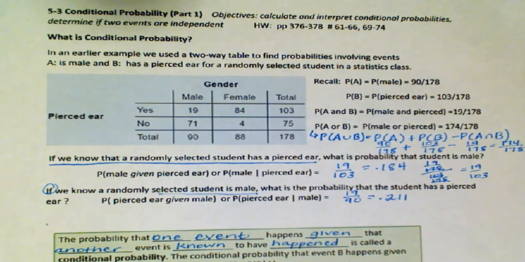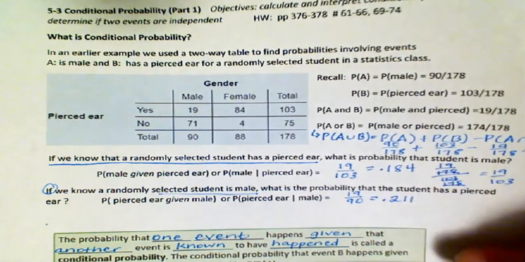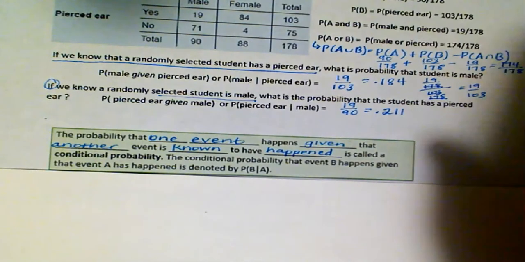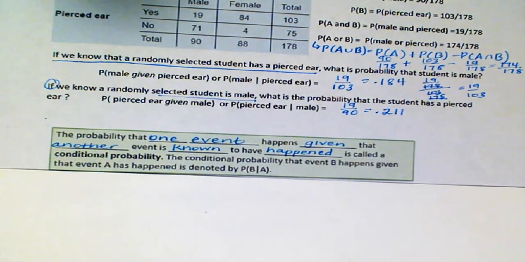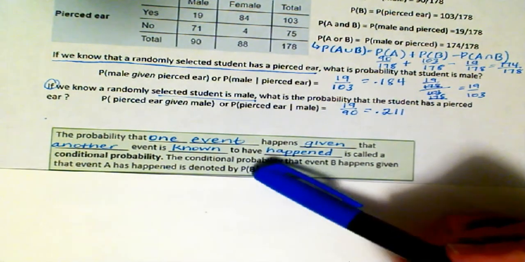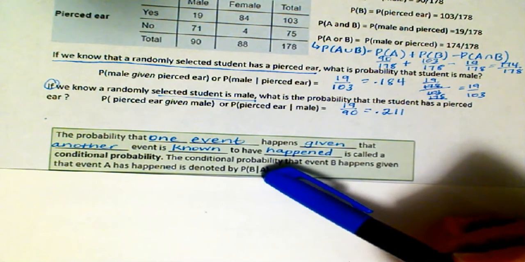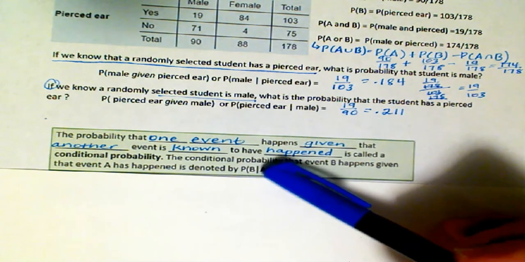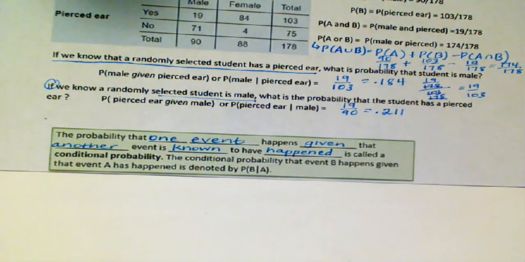This is the definition of conditional probability. The probability that one event happens given that another event is known to have happened is called a conditional probability. The conditional probability that event B happens given that A happened is denoted B given A. So the conditional part, whatever the given is, always goes behind the line, and then the other event goes in front.